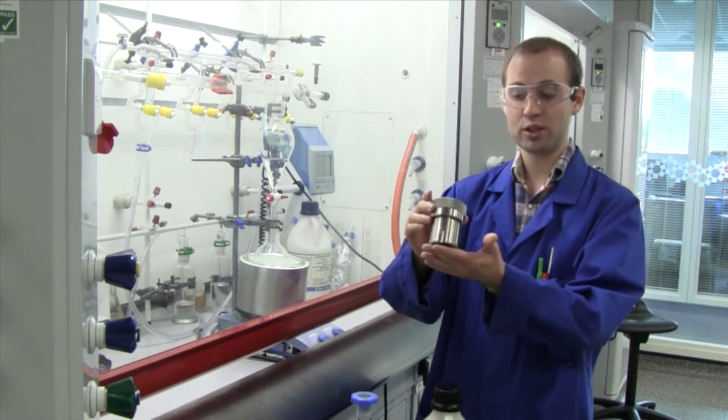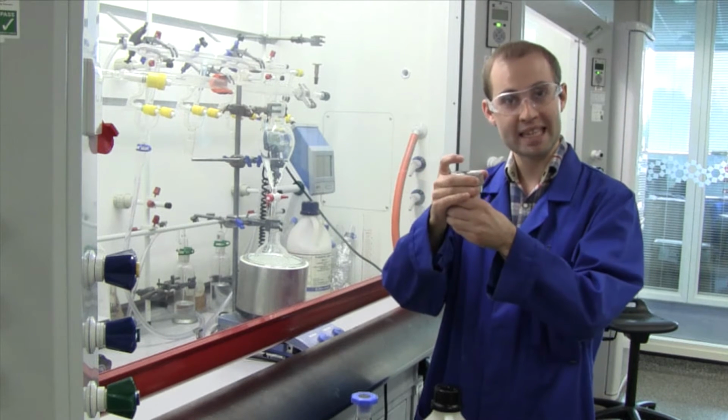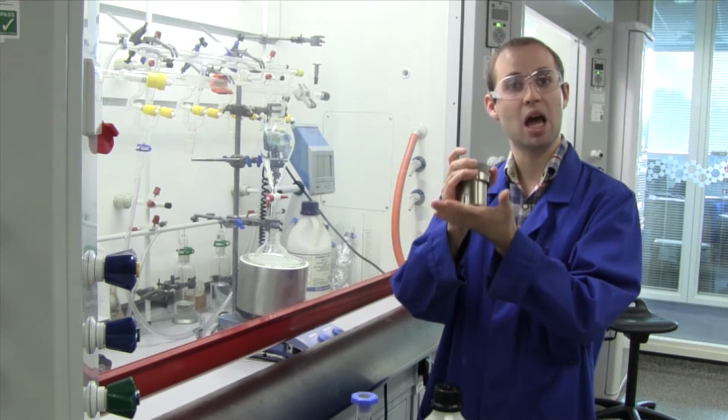In the lab, we can do this using a hydrothermal bomb. By heating this up and sealing this steel lid closed, we can create high pressures.